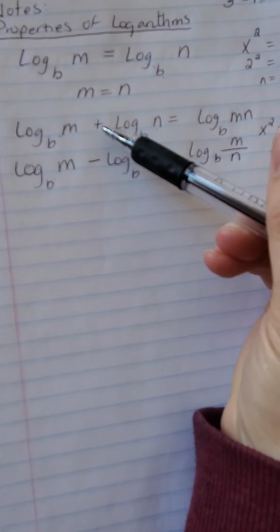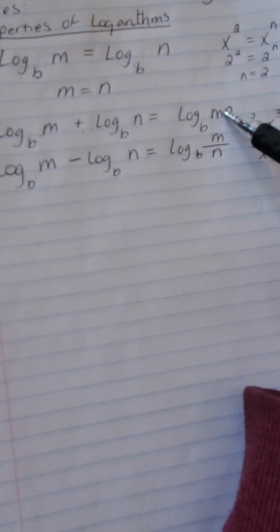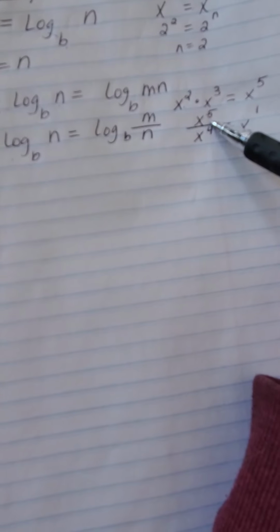Think of it like this. If you're adding, you can condense them by multiplying. If you're subtracting, you condense them by dividing. Very similar to exponent rules. When you're multiplying, you add their exponents. When you're dividing, you subtract them.